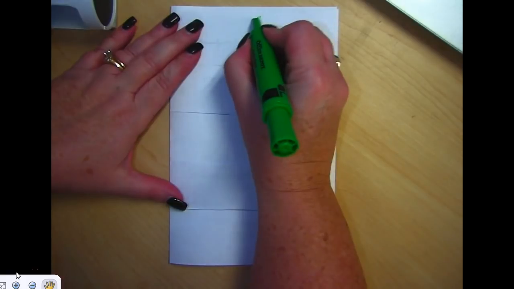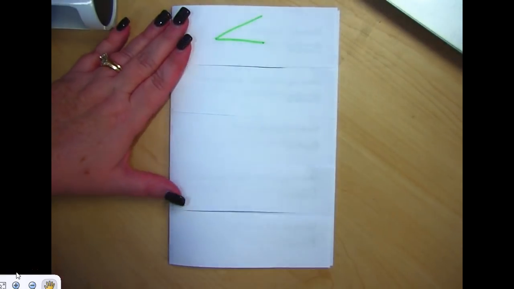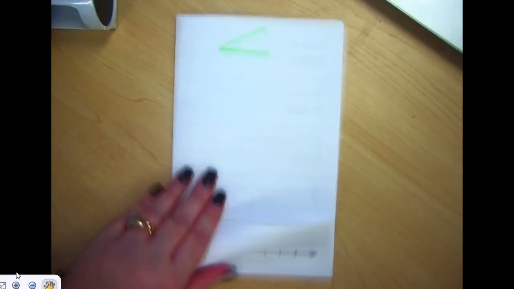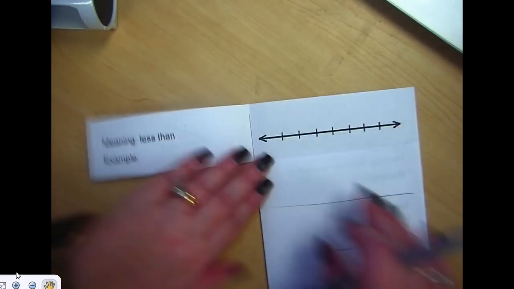All right, so we're going to take some notes about graphing inequalities. After we solve inequalities, these are some notes about graphing. So we're going to start up here with what it looks like when we graph an answer that is less than. Draw the less than sign on the front. You can use a highlighter, you can use your pencil, you can use whatever you want, but you need the less than sign right there. All right, so that sign means less than.